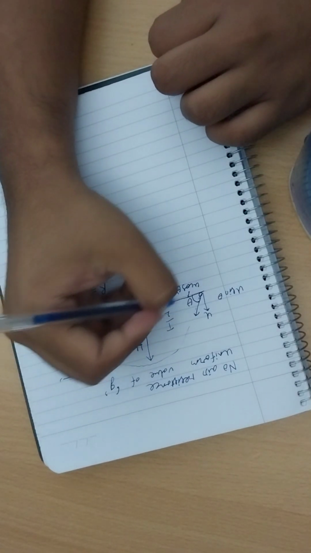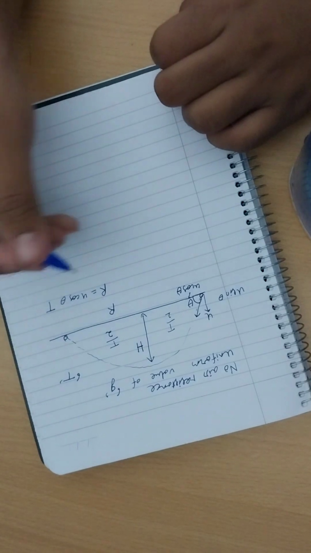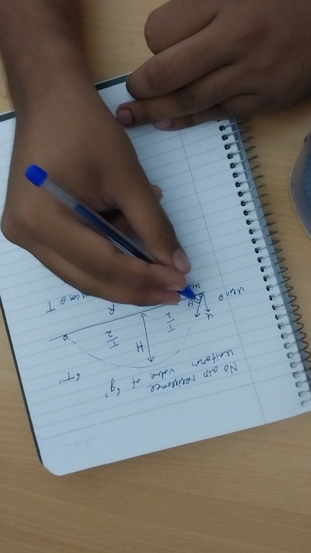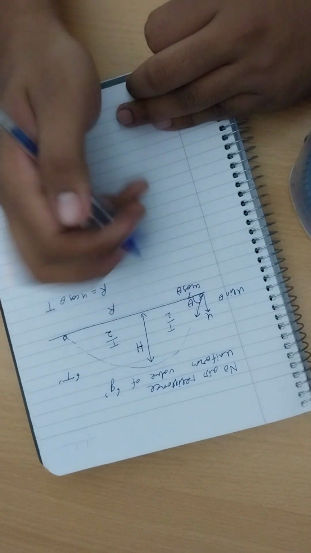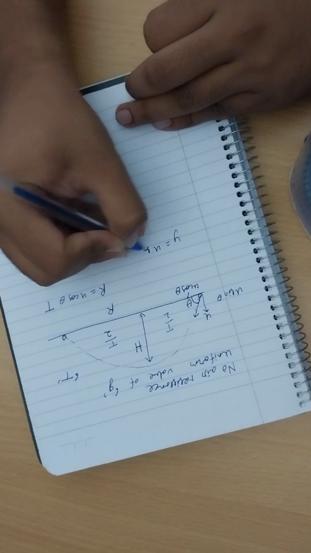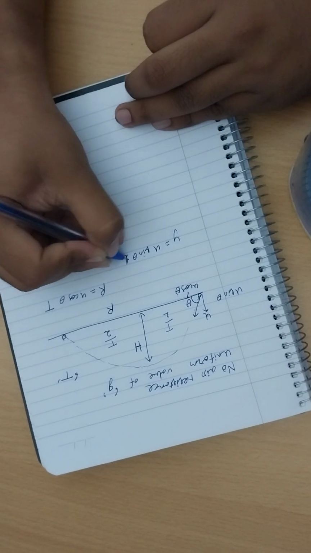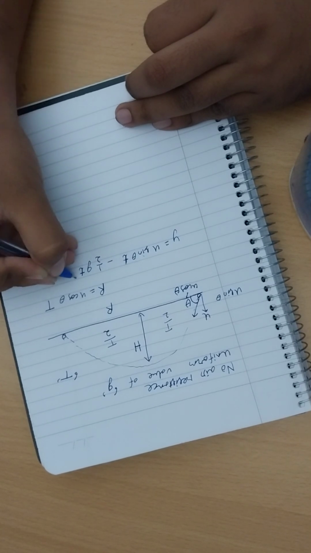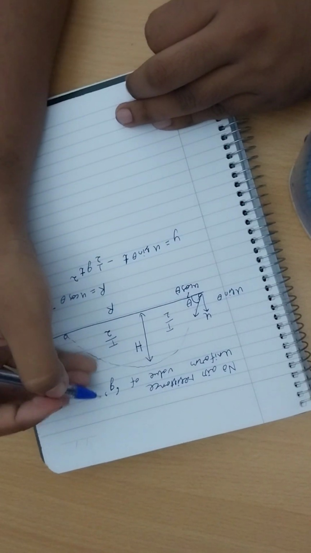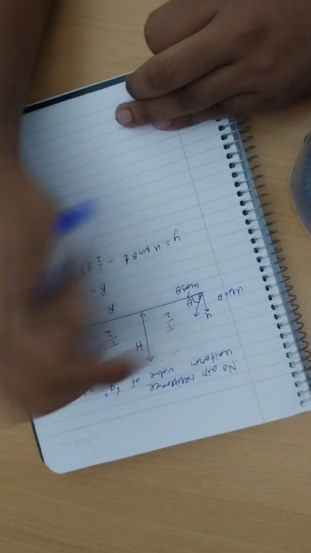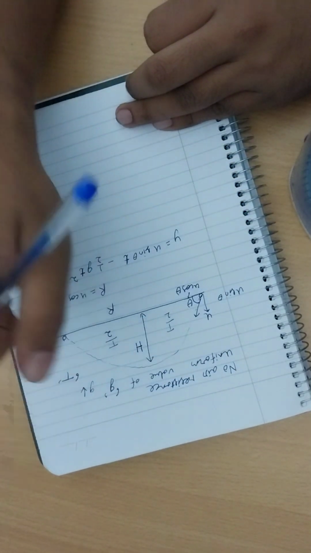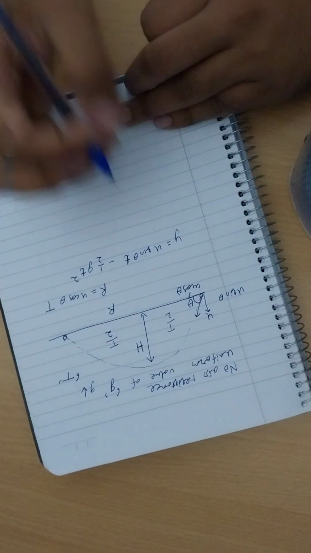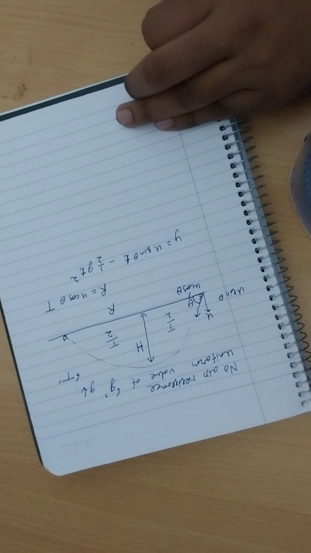Now, let us look at the motion of the object along the y-axis. At any given time t, we can say that the height of this object is y equal to u sine theta t minus half g t square. Note that this is during the climbing phase because g is acting downward and the velocity is acting upward, so the acceleration is acting opposite of velocity, hence the negative sign. This is the equation for y.